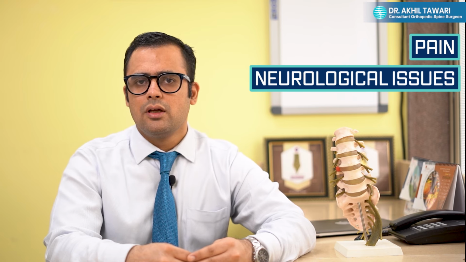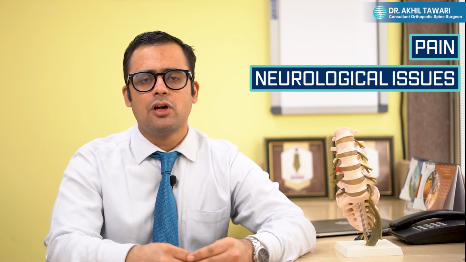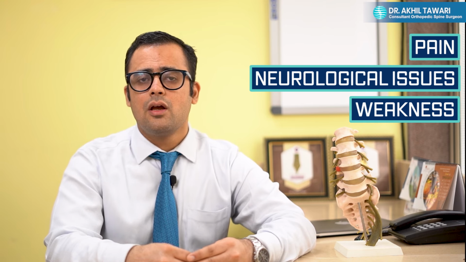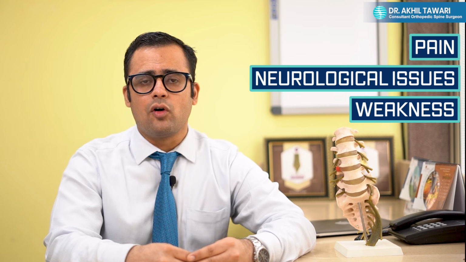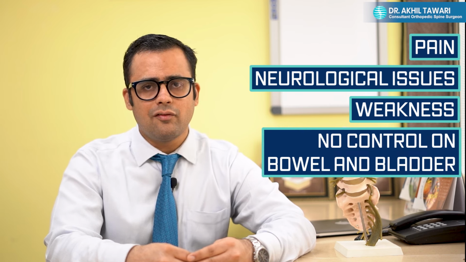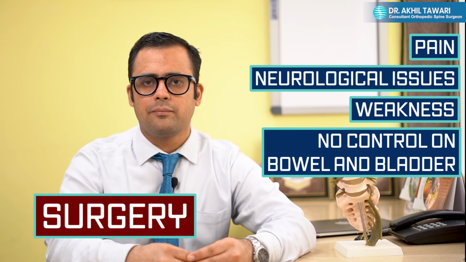However, with regard to timeline, if the pain or the symptoms persist beyond 6 weeks, or there are neurological issues to the extent that patients are unable to walk even for a minute, the patients have weakness, or the patients have lost control of bowel or bladder, which can be catastrophic, in that scenario we have to consider surgical intervention.